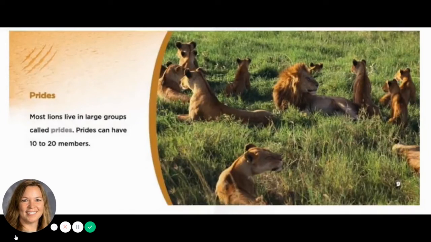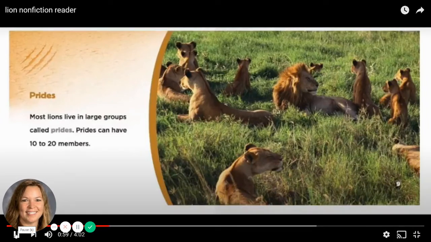Prides. Most lions live in large groups called prides. Prides can have 10 to 20 members. Sometimes the context clues are simply telling us what the word means. Most lions live in large groups called prides. I know pride is a large group because that's what they're telling us it is. So a pride is a large group of lions. The context clues, the words around the word, help us understand what the word means.